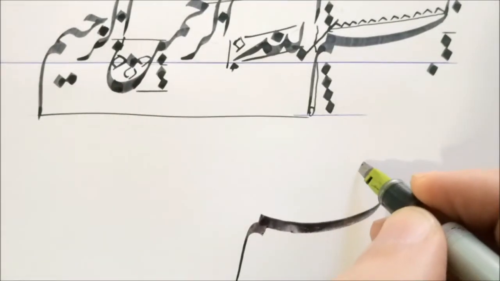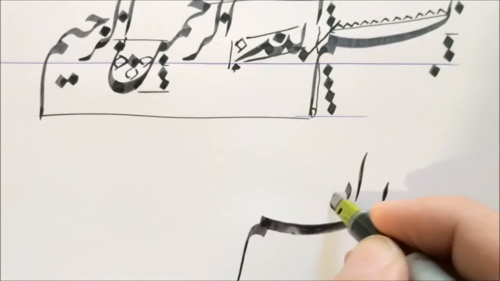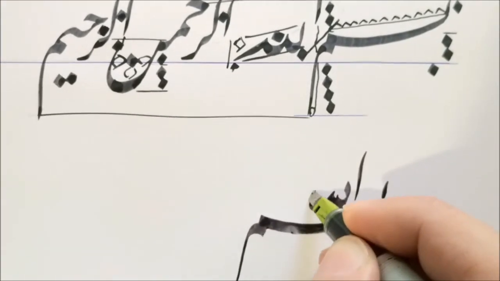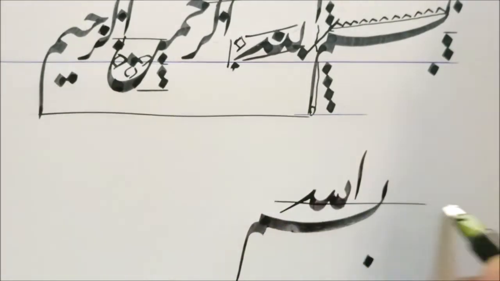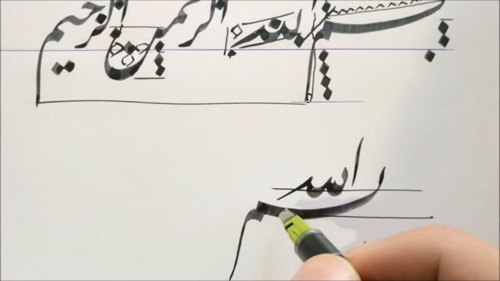Now you could add Lafz al-Jalala Allah here. This is a new line. This is the kursi for the first one. This is the kursi for the second one.